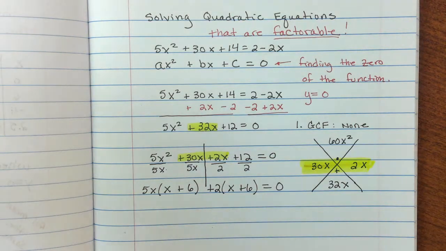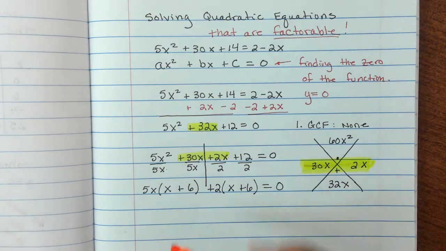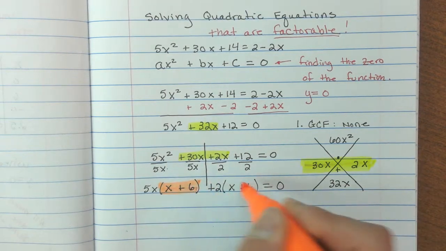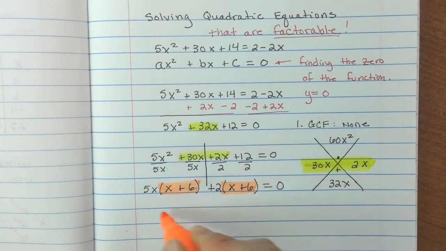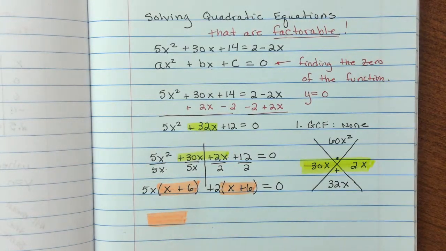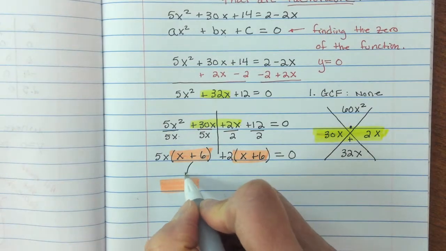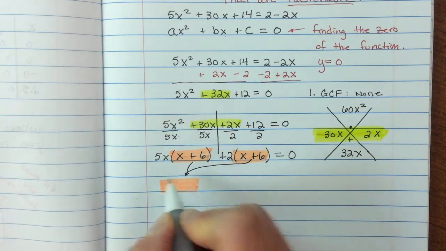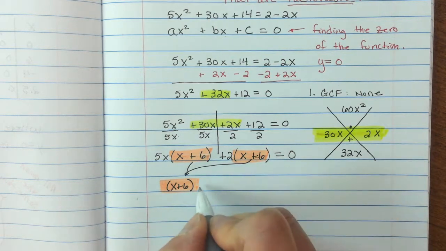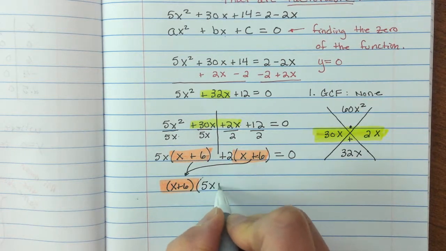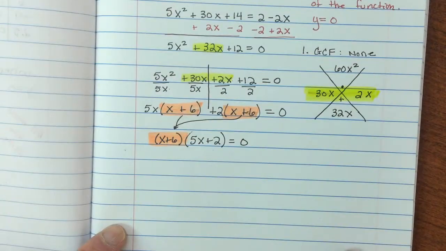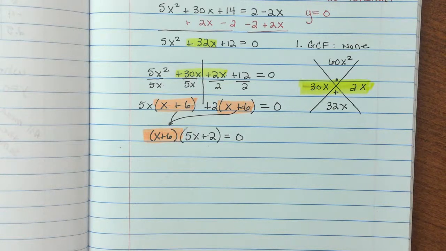So I can see that I have 2 factors that are the same. x plus 6 is the same as x plus 6. I'm going to divide that out. So by dividing that out, this comes here, x plus 6, and then I have 5x plus 2, and that equals 0. I have to do it like this in order to solve for x.